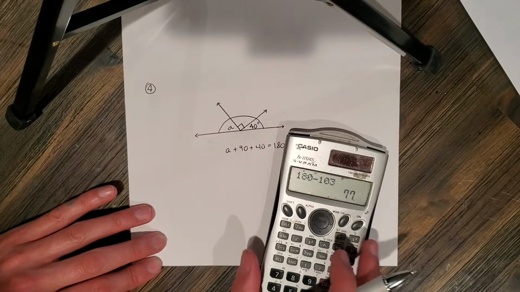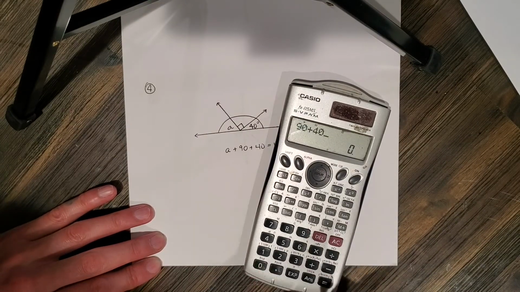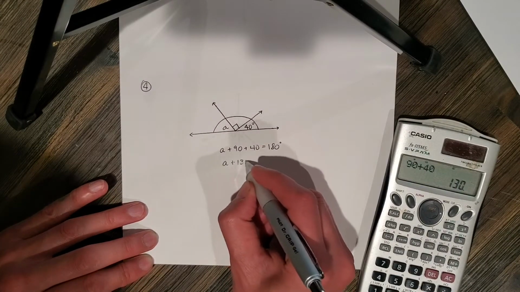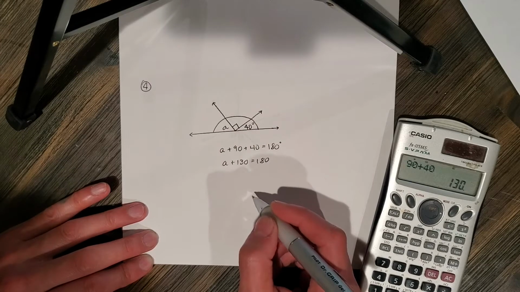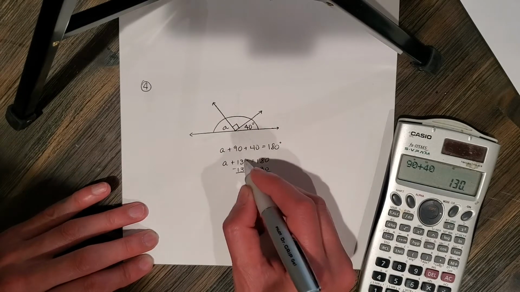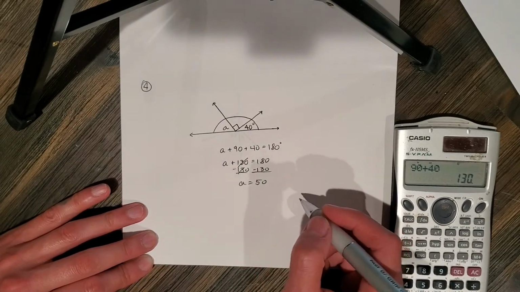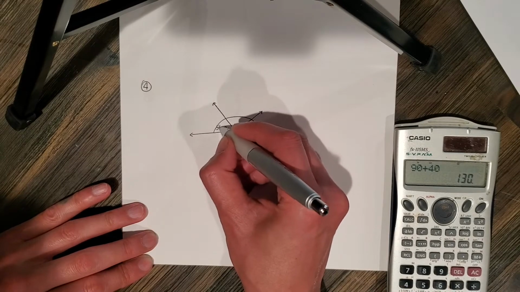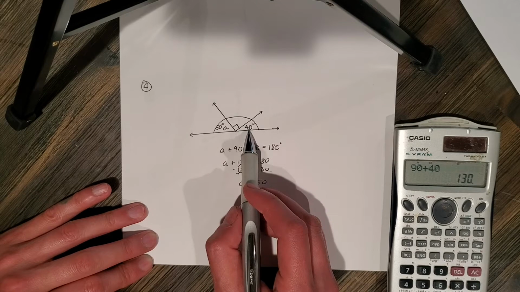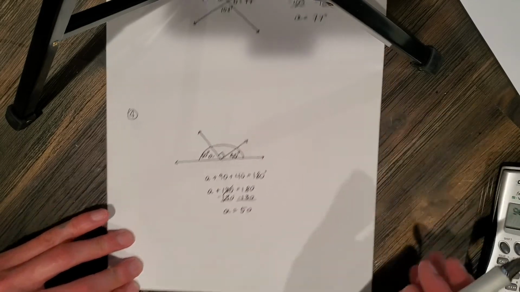Okay? And so let's go ahead and add the 90 and the 40. So 90 plus 40, that's 130. So we have A plus 130 equals 180. Subtract 130 on both sides. And then we end up with A equals, and then we could do this mentally, right? 180 minus 130 is 50 degrees. So this here would be 50 degrees. Notice 50 plus 40 is 90, and then 90 plus 90, that's 180. So we have the right answer.